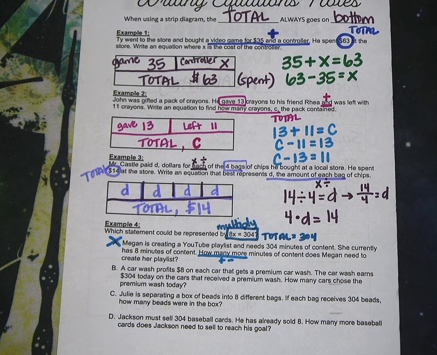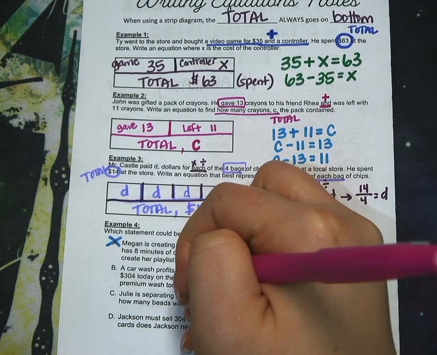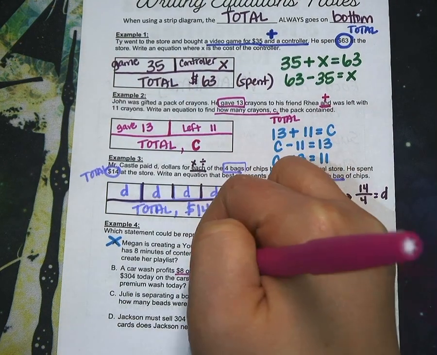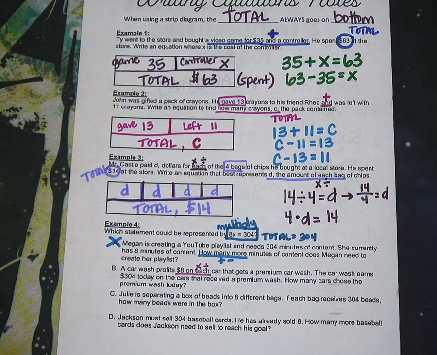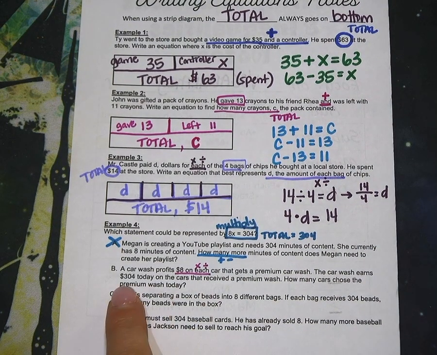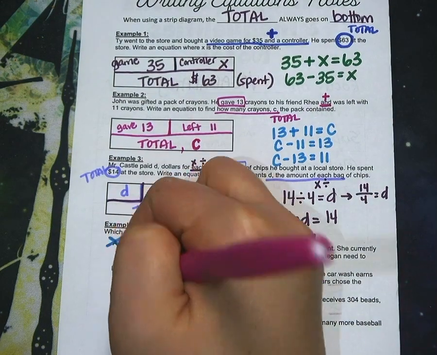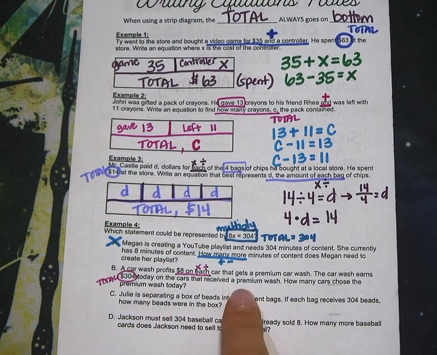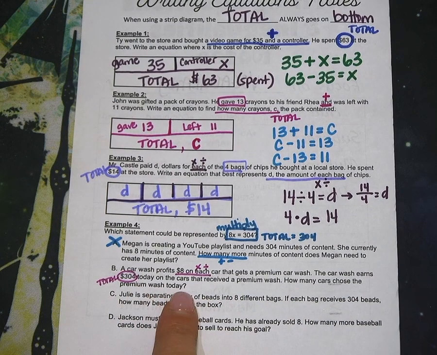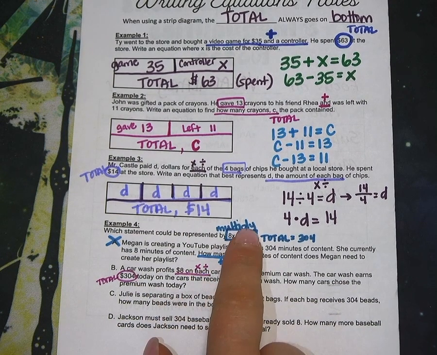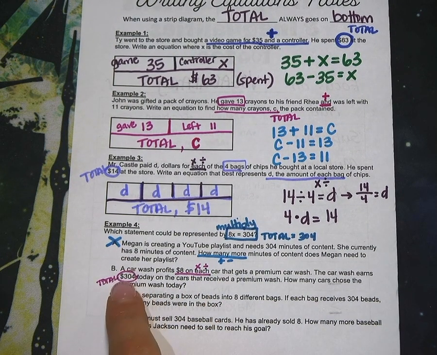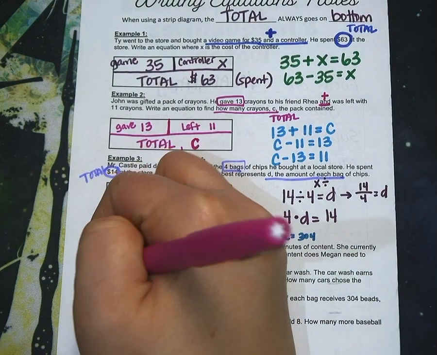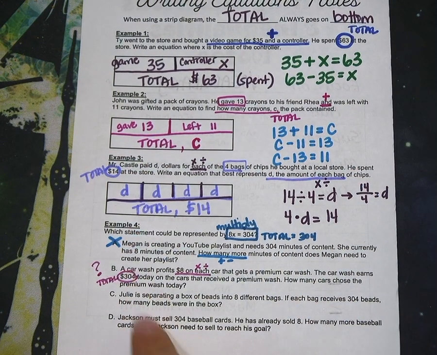Letter B, a car wash profits $8 on each car. So each is a good multiplying and dividing word. It says the car wash earns 304, and again, that's our total. And it says on a premium wash, how many cars chose the premium wash today? So this has the multiplying we're looking for, and it has the total of 304. So I think that's a pretty good answer, but I'm going to put a question mark and keep reading.